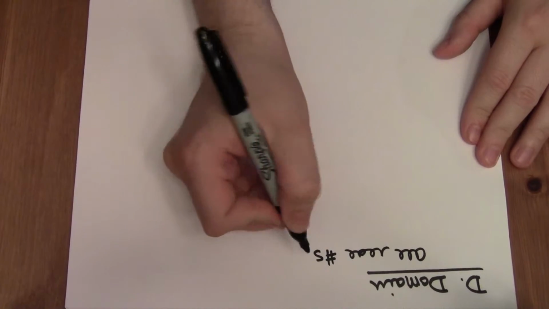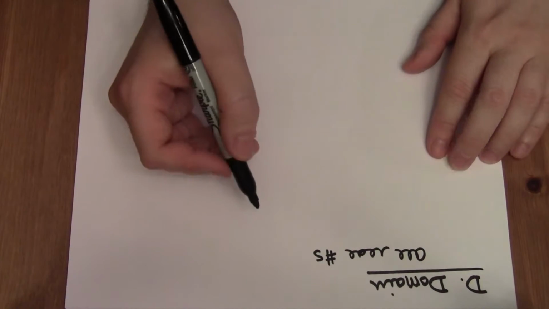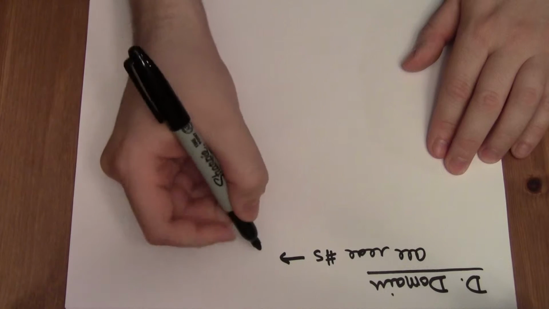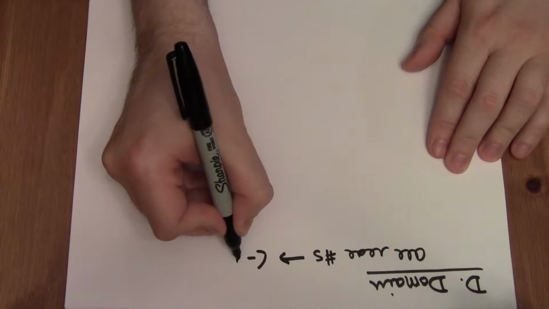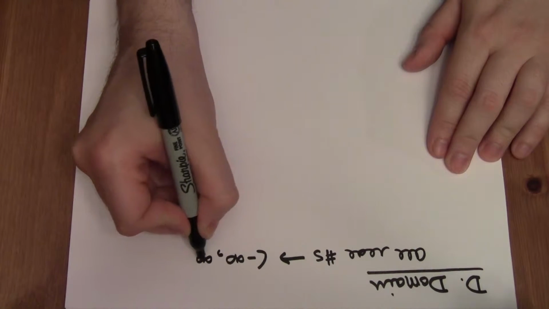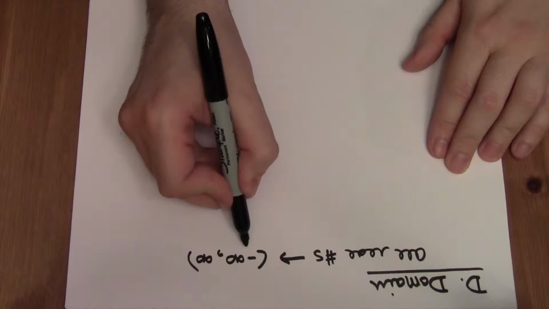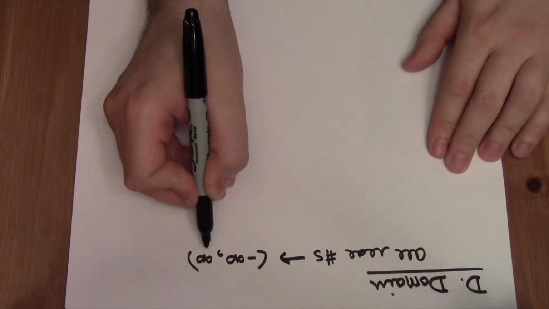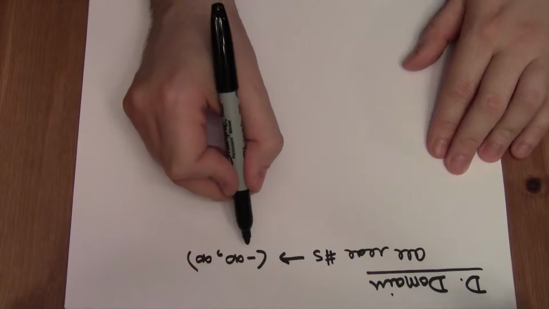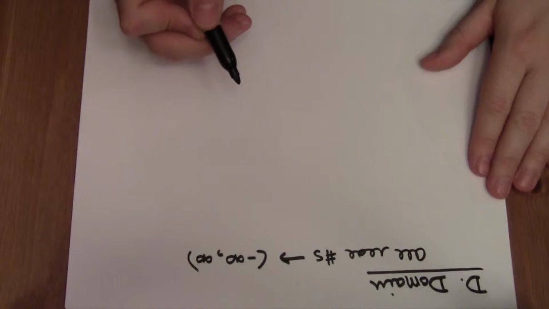To write our domains, I want to use our new interval notation, and if I have something whose domain is all real numbers, I'll say the domain is, well, start all the way to the left, negative infinity, and go all the way to the right on the number line, positive infinity. In parentheses, negative infinity, comma, infinity.